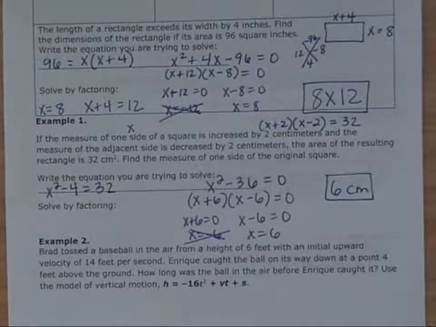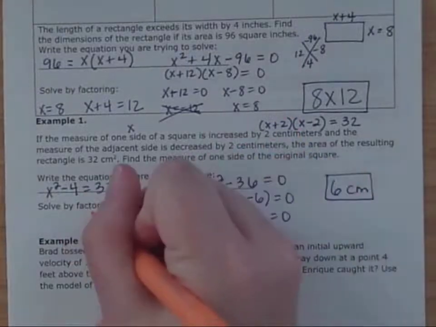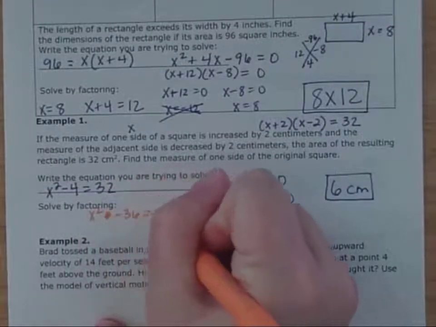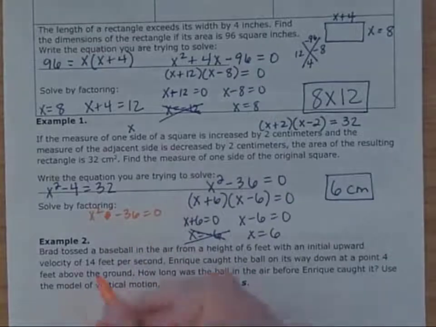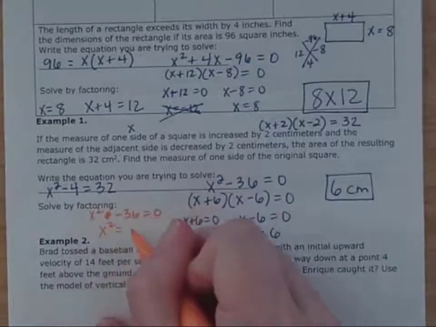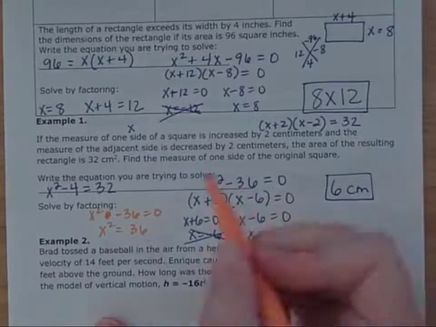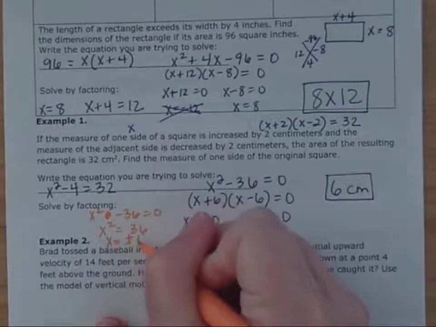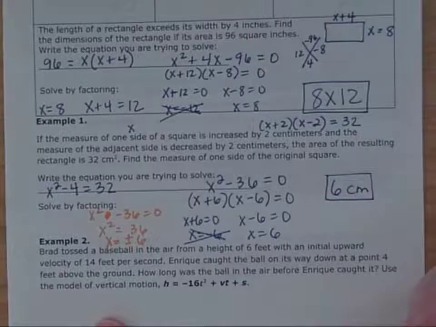There is another way to solve this, and that kind of deals with what we're going to be doing later in the week. If we had x squared minus 36 equals 0, we can add 36 to both sides, we get x squared equals 36. Take the square root, x either is positive or negative 6. But it's not negative because of the context.